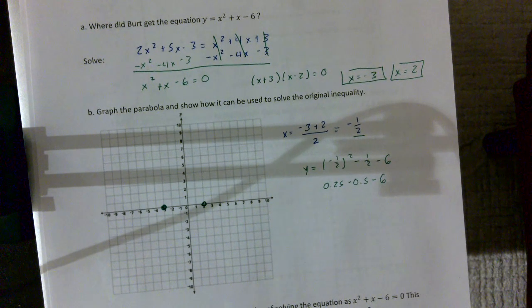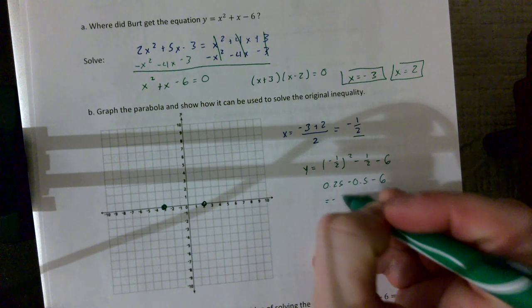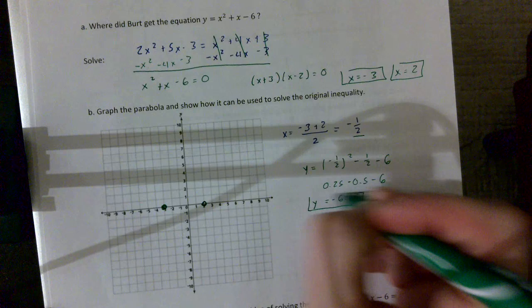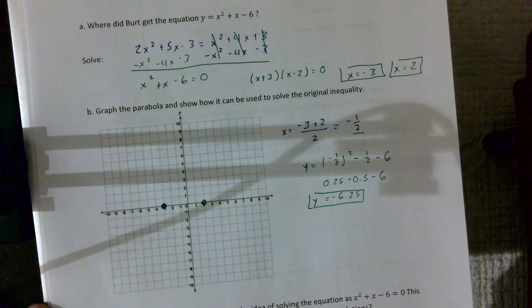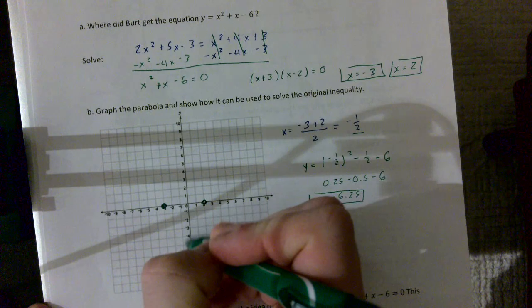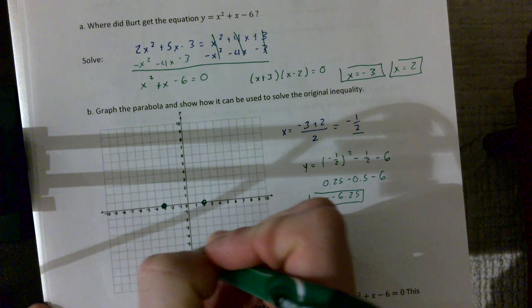Again, I just changed to decimals to be able to calculate them a little bit easier. If you're comfortable with fractions, please do so. So I do 0.25 minus 0.5, which gives me negative 0.25, and then minus 6, so I'm going to get about negative 6.25. So the point is negative 1/2, about right here, and then down to about negative 6.25, which is about right here.